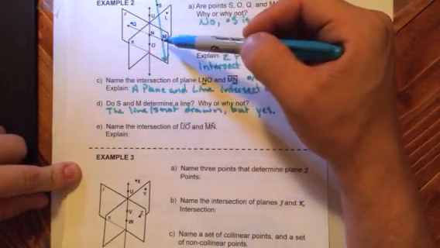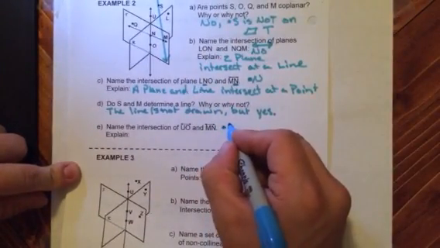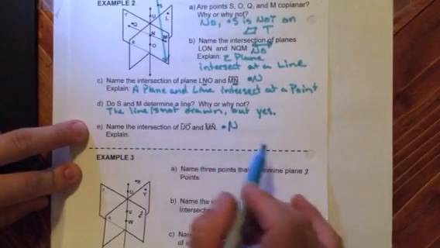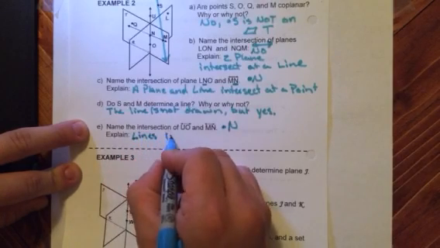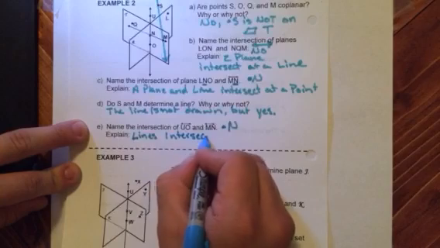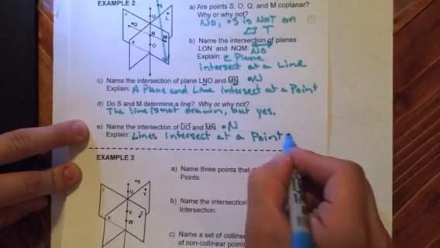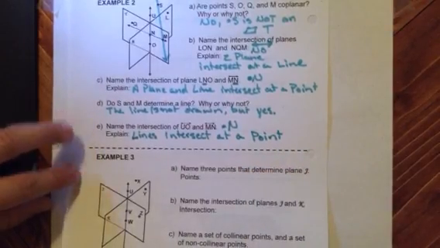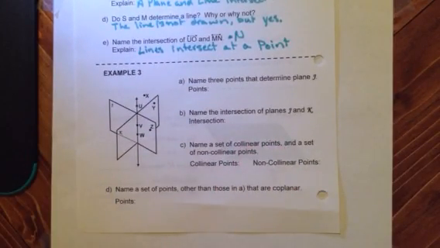Part E, name the intersection of line UO and line MN. Again, 1 point of intersection at point N. We talked about it on the other side. 2 lines intersecting at a point. Lines intersect at a point. So that is example 2. Now take a minute, see if you can figure out example 3. My challenge to you is to pause this video, take the time to work through these and see if you can do them without help, and then turn the video back on to double check your work.